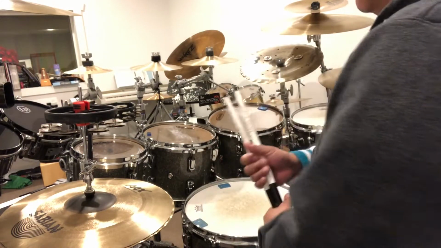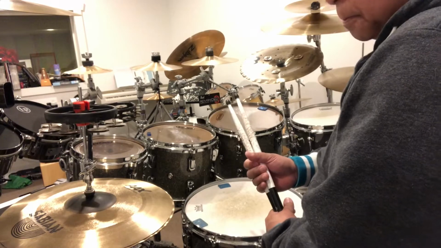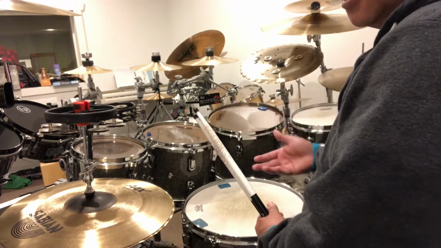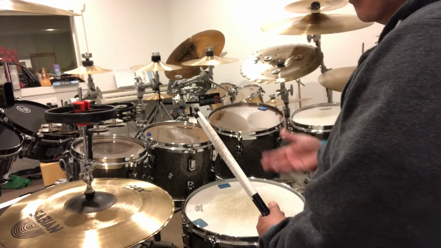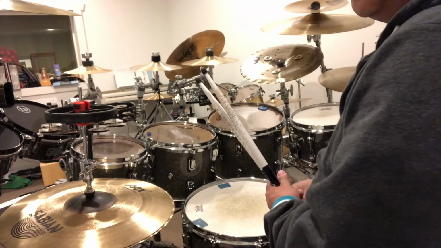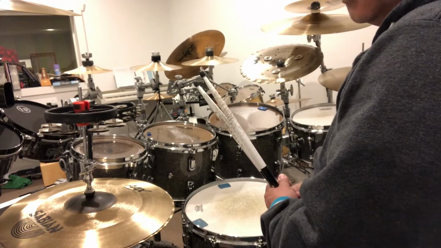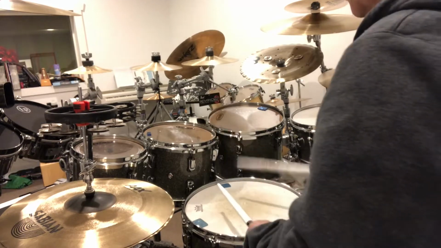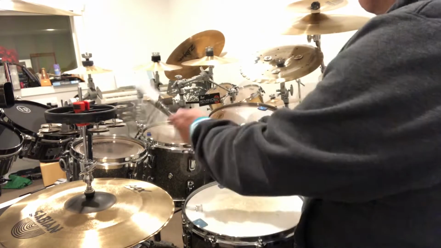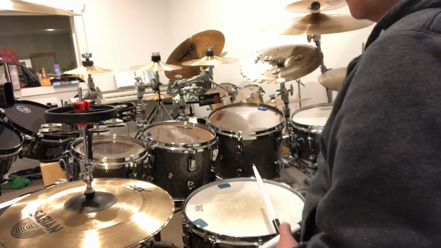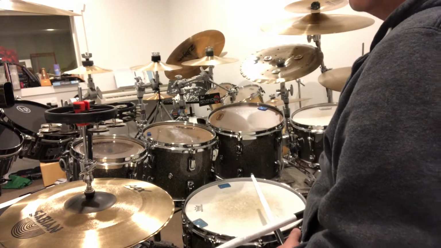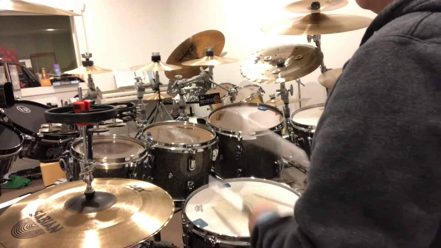So now we're just going to do a quick demonstration as far as counting them and playing them, for example, around the drum set. So here's the quarter note. 1 E and a 2 E and a 3 E and a 4 E and a. Now we're going to do letter B, which is 1 and a 2 and a 3 and a 4 and a.